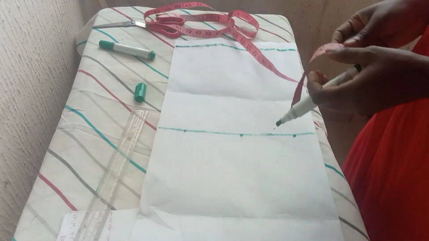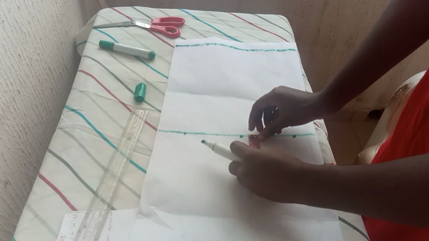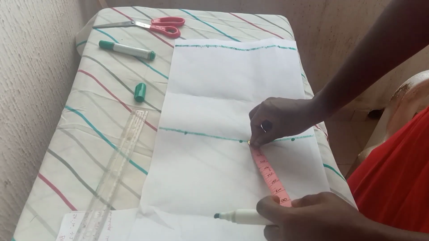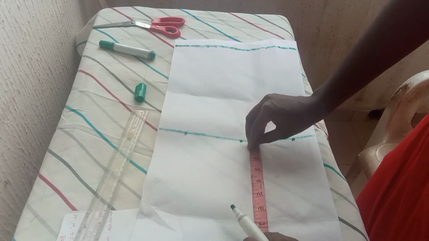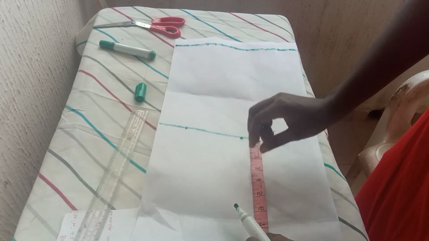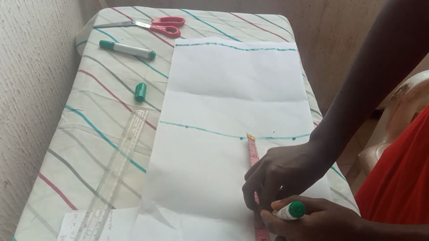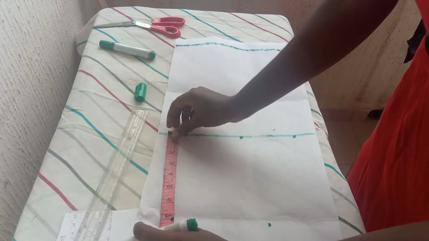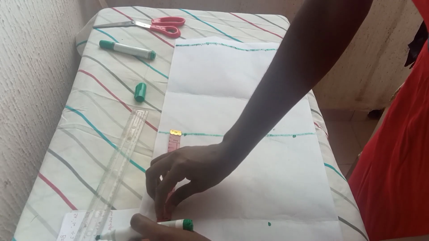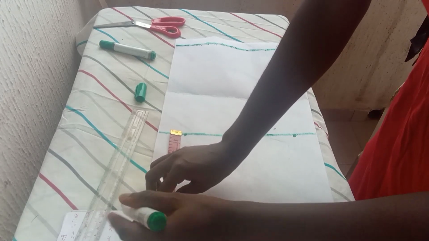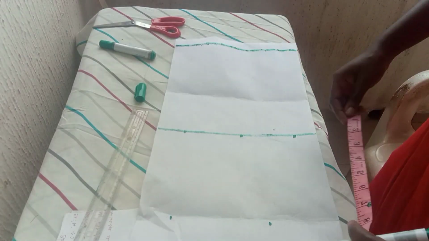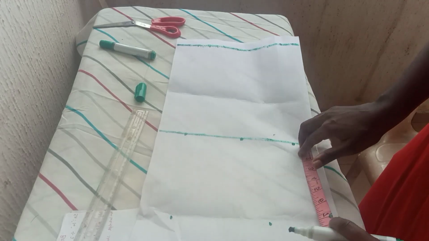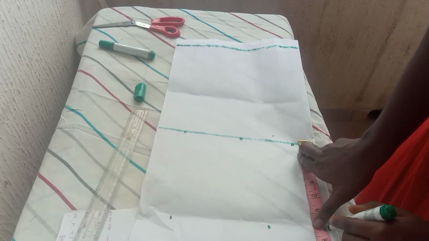So I'm just going to add 7 inches because this is a slim lady from my bust line. Seven inches from my bust line.